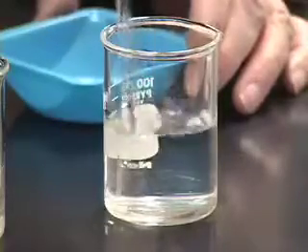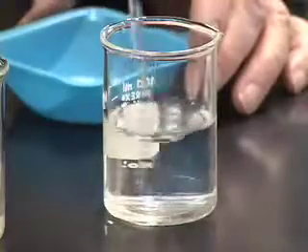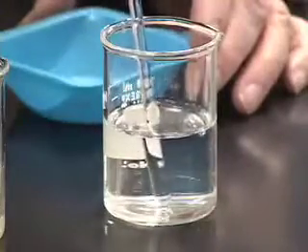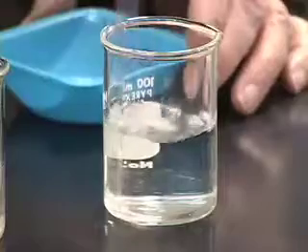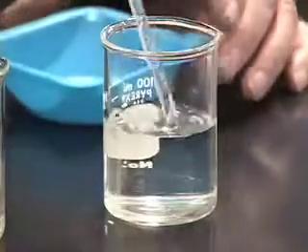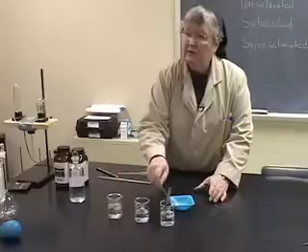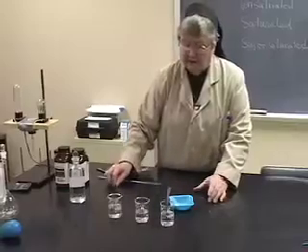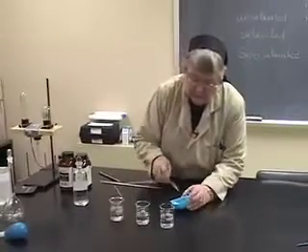It is dissolving. So we no longer have those little bit of crystals. It's completely gone, those crystals I put in. Which means then that this solution was unsaturated.